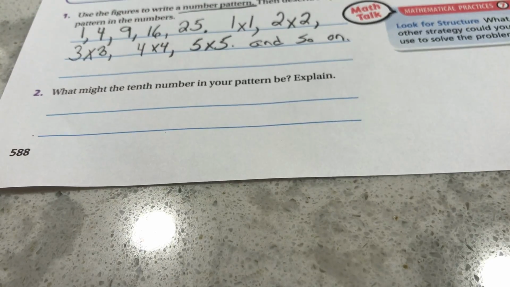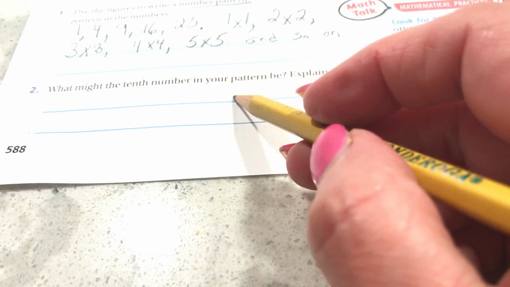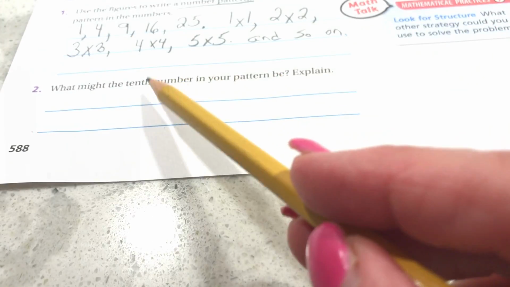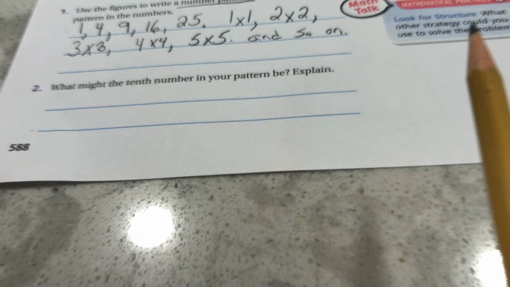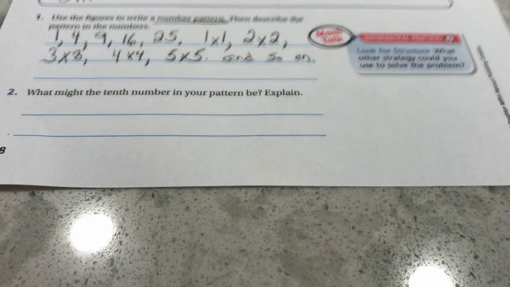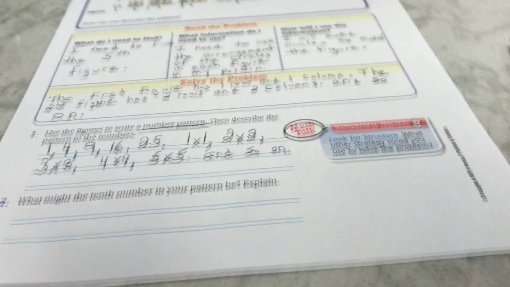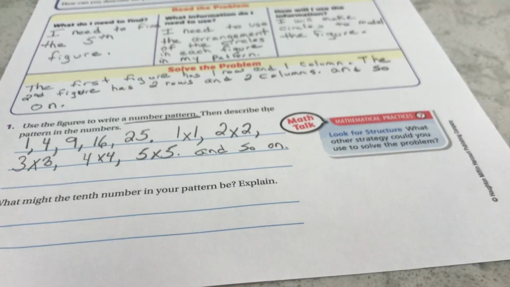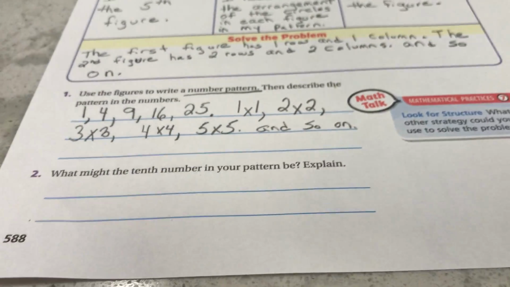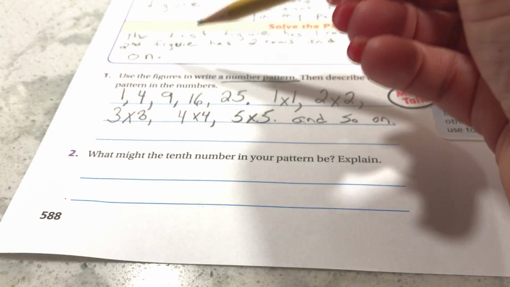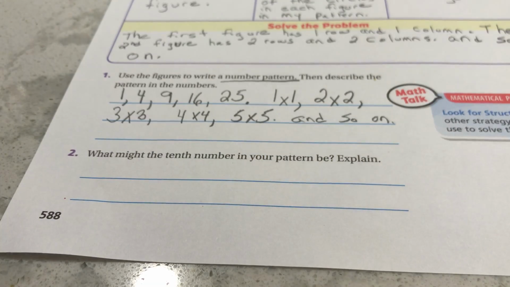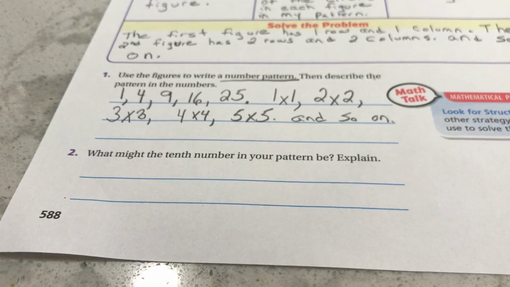Okay. Now, if we follow that pattern, this will be easy to answer number 2. What might the 10th number in your pattern be, and explain? Well, think about this. The other ones we were getting just an array, right? We were going down and over, multiplying down and over. So what would the 10th one be? Well, if I had 10 going down and 10 going across, my answer is going to be 100. You got it.